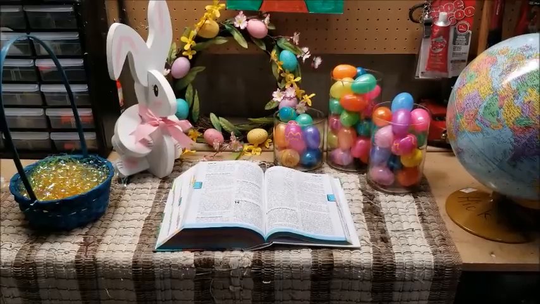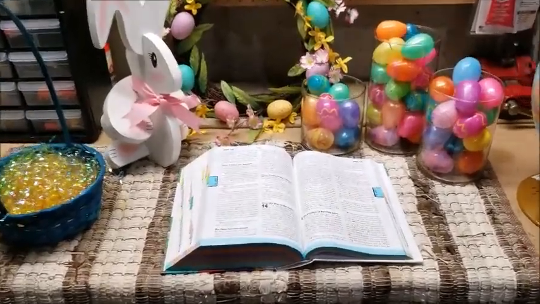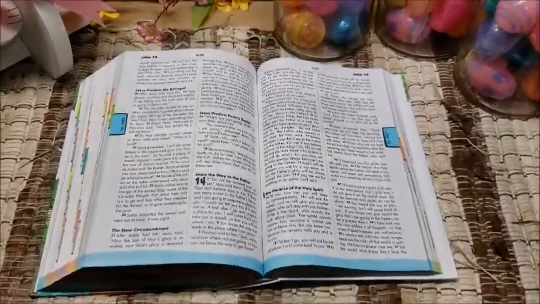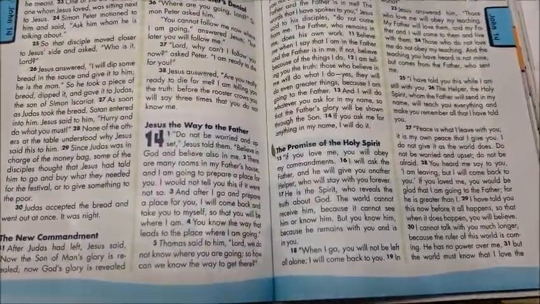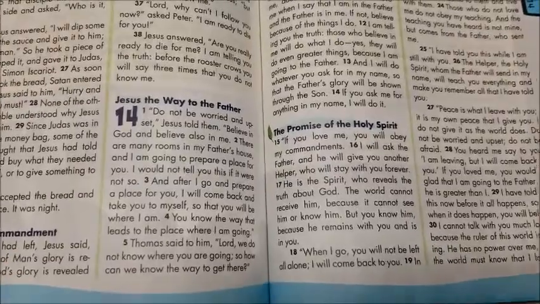Well, let's check what's going on over at the prayer workbench. Oh, John 14, 1 through 12. All right, that's a good one. Okay, let's take a peek at that, boys and girls.